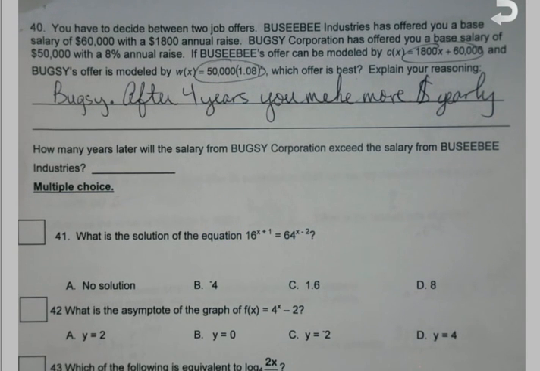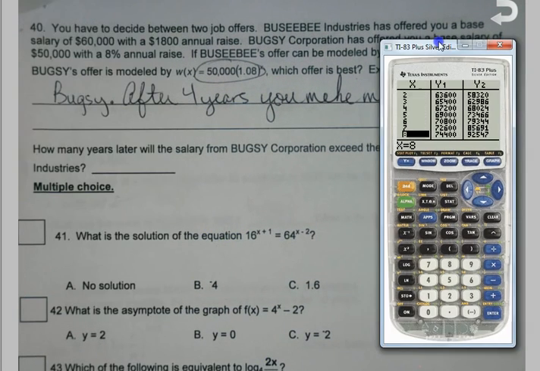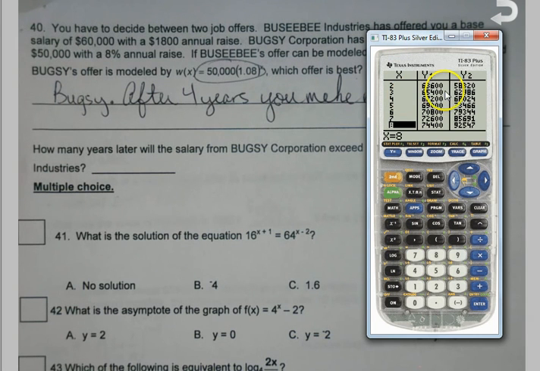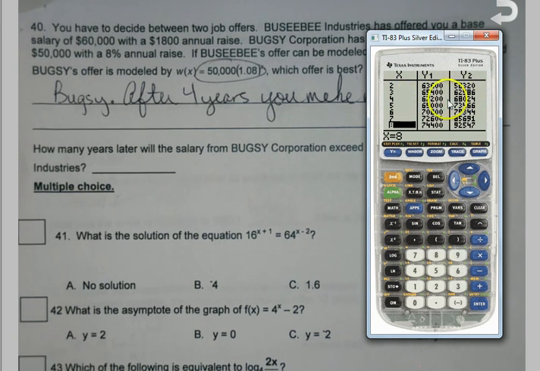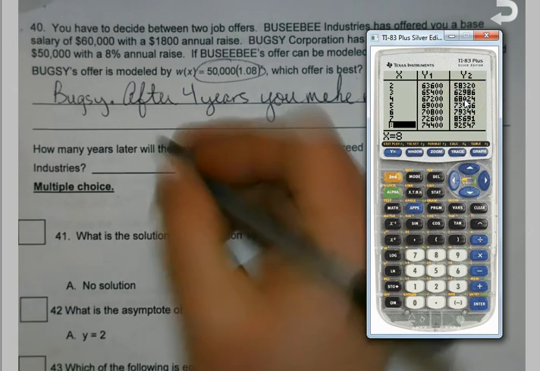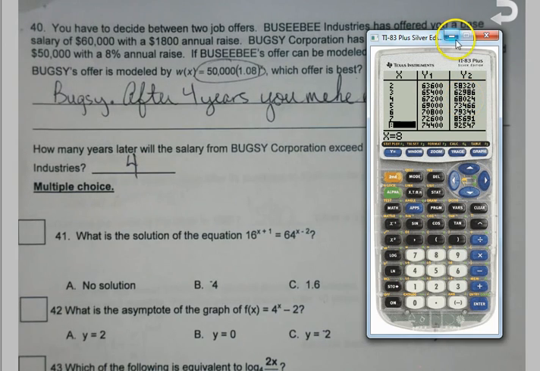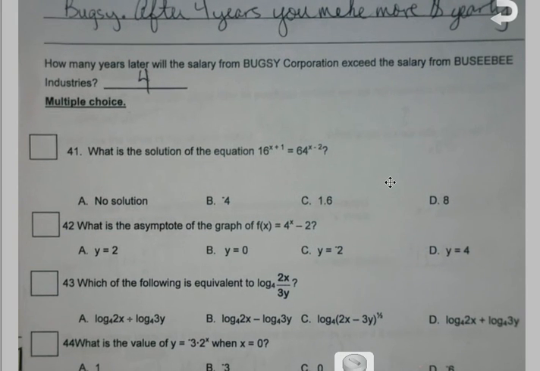Oh, how many years later? I was talking about that, now I forgot. It took us how many years till the second column overtook the first? Year 4. Year 4 is when it actually changes. So that comes in handy with your answer too. All right, down the home stretch.